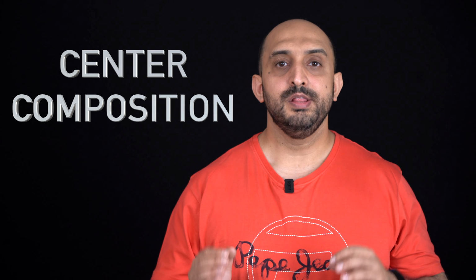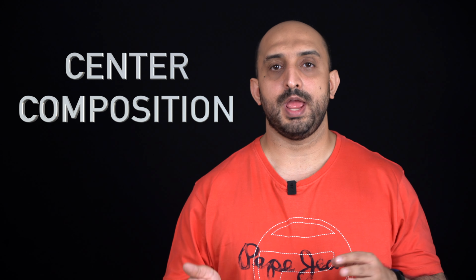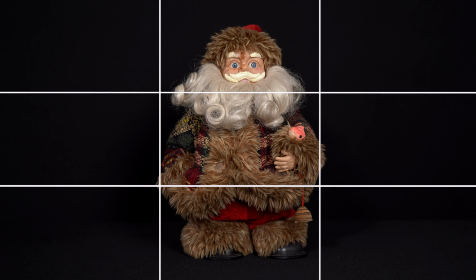Center composition. In this, we balance the left and right or top and bottom to place the main subject in the center. This is normally used in landscape photography and even more widely used in portrait photography. Usually when we use the center composition, the subject looks visually very appealing. This is a perfect example of center composition, where the subject is well balanced from the left, the right, the top and the bottom.